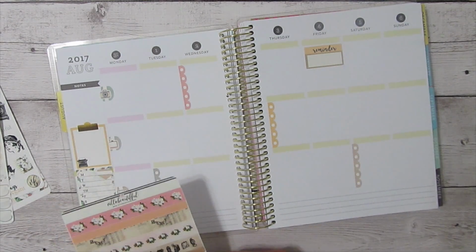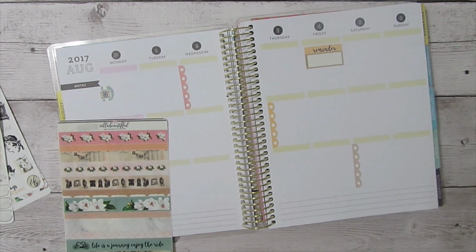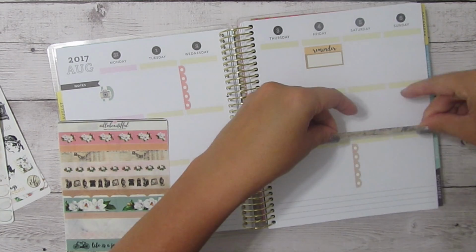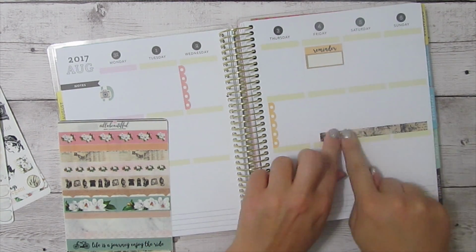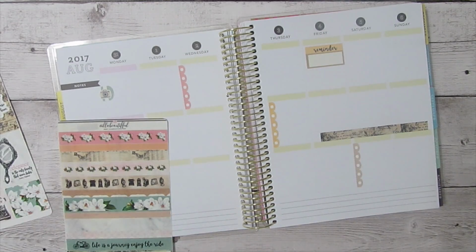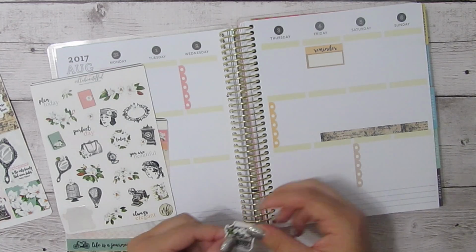I can add a little bit of this decoration on here. I think I like these kind of tan and brown ones, so I will use those to add just a little bit of color and deco. This typewriter is really cute.